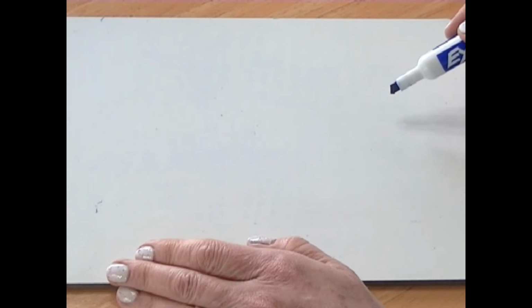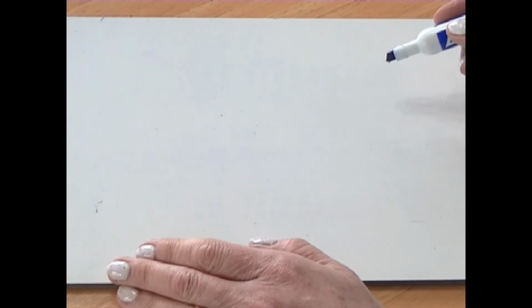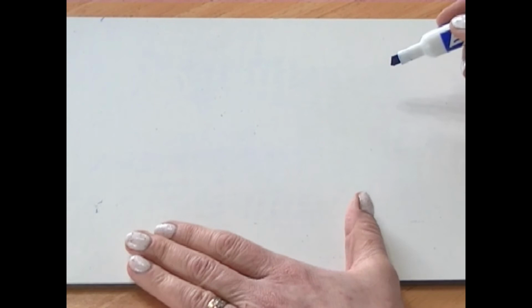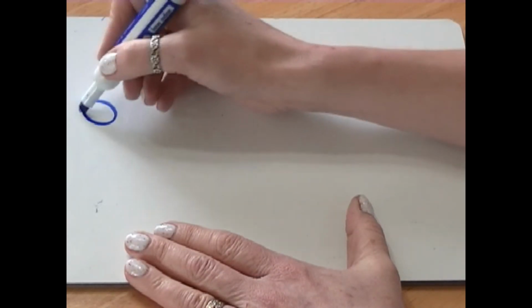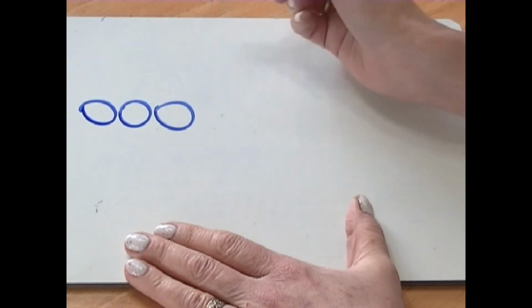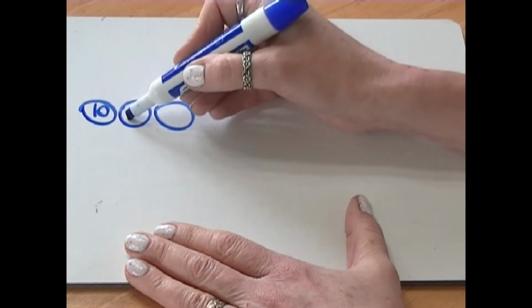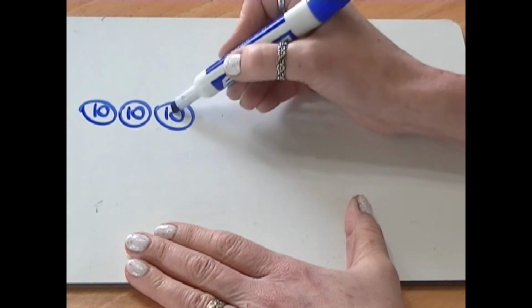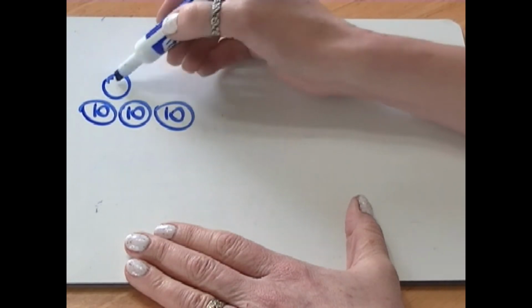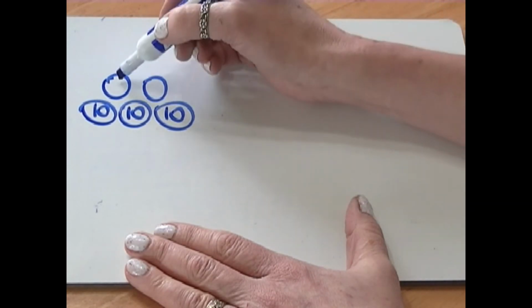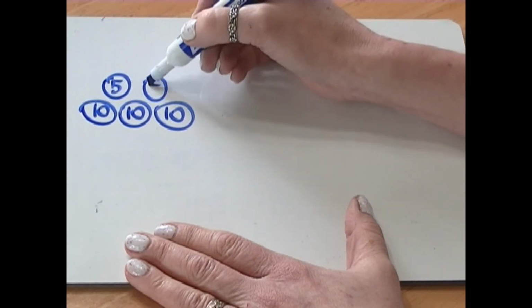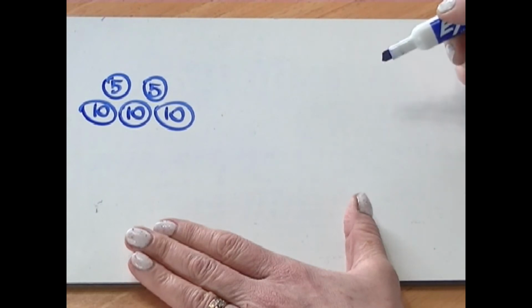It says that Seymour had 3 dimes and 2 nickels in one pocket. So let's draw that out. I'm going to draw 3 dimes, just some circles, and I'm going to put a 10 in the middle of each circle to remind me that these are dimes. And then 2 nickels. So I'm going to draw me a couple more circles, and then I'm just going to go ahead and put a 5 inside of these circles because those are nickels.